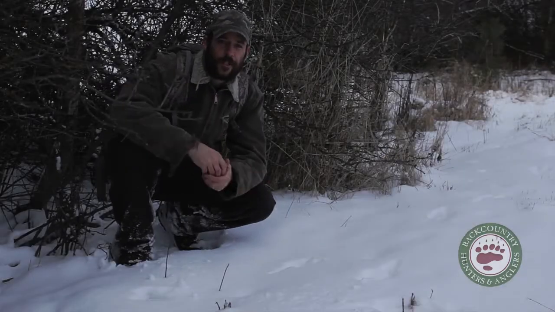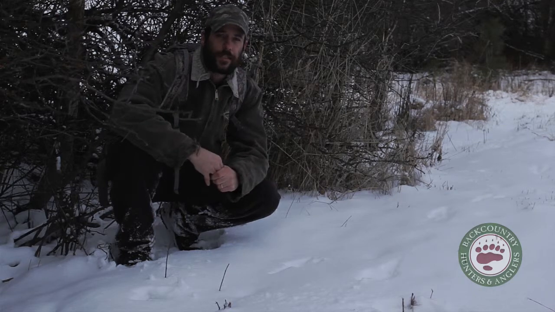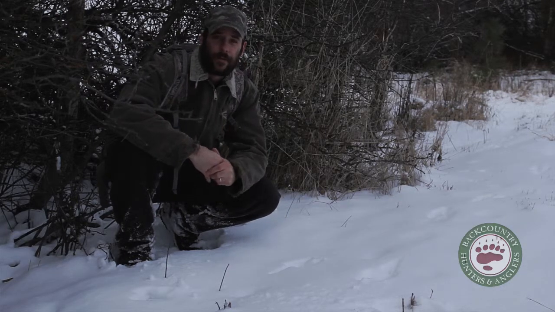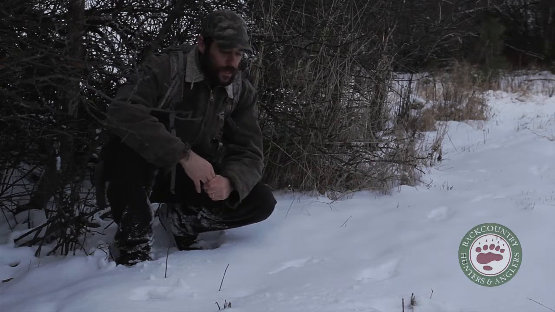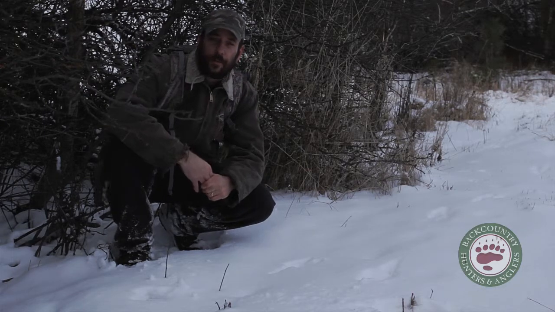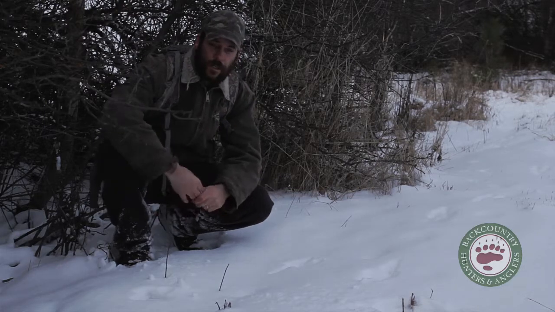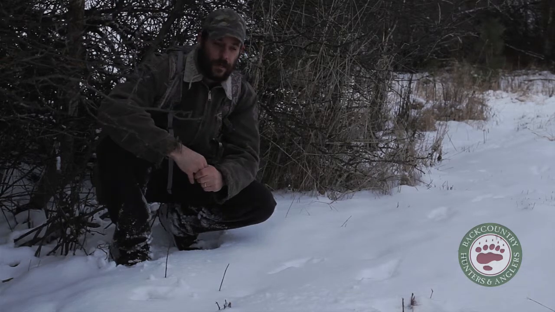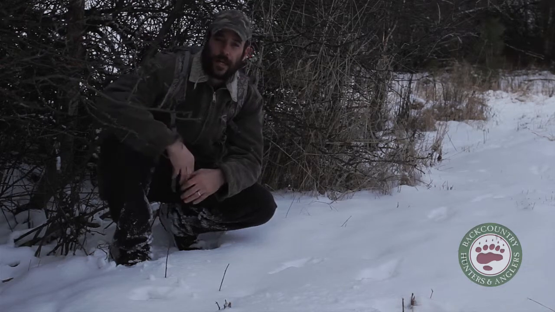Now, identifying a track, even when we've got really good conditions like we've got right now, isn't always as straightforward as just looking at a track and then comparing that against a field manual. And this is a really good example here. This track has been snowed in and there's no detail in the bottom of this thing. But I've got a couple of clues that are going to help me identify this. One of them is the gait pattern, which is the pattern of the tracks themselves and how they're arranged in relation to one another. And the other one is habitat association.